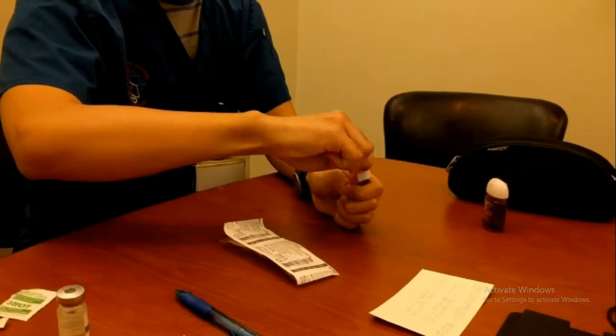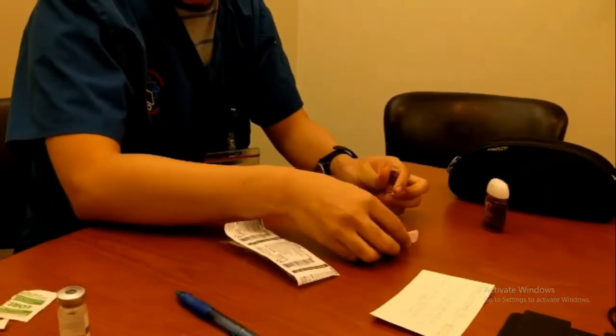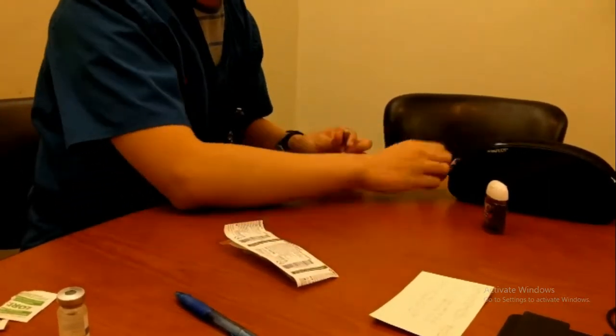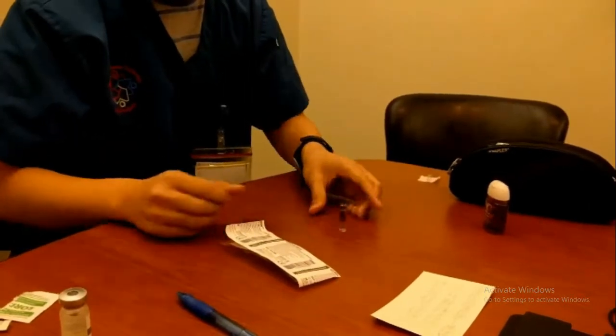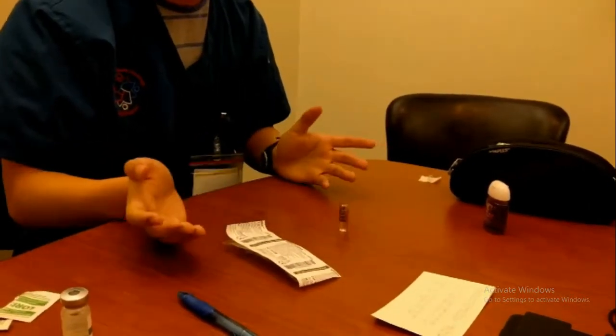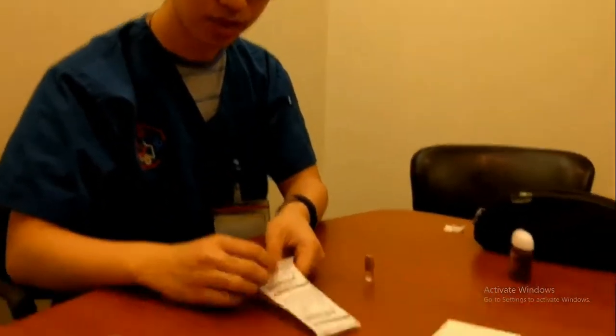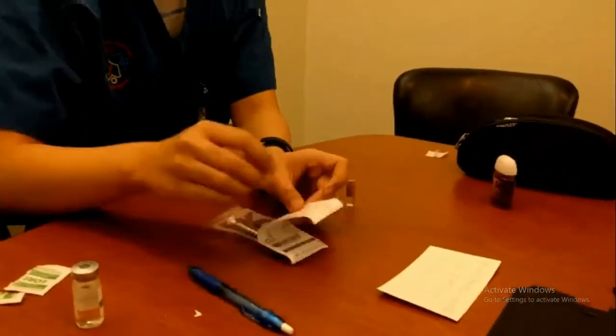So 1, 2, 3, there we go. And so that I will dispose of in the sharps container. We don't have one right now, but in the clinical setting, I would have put it in the sharps container.